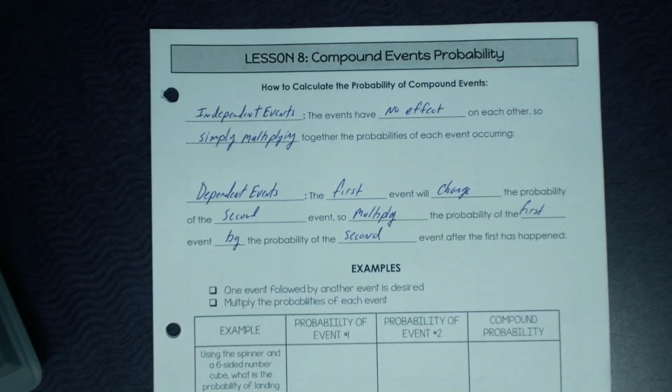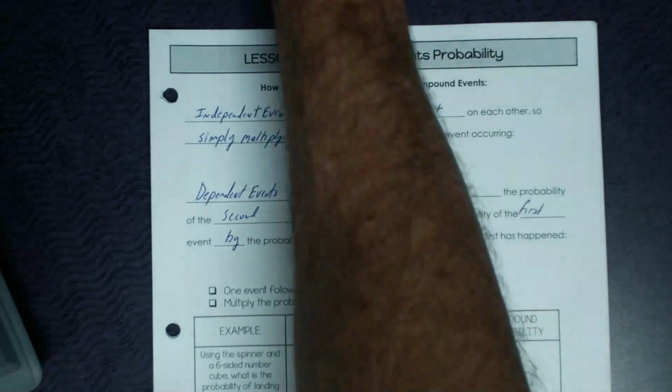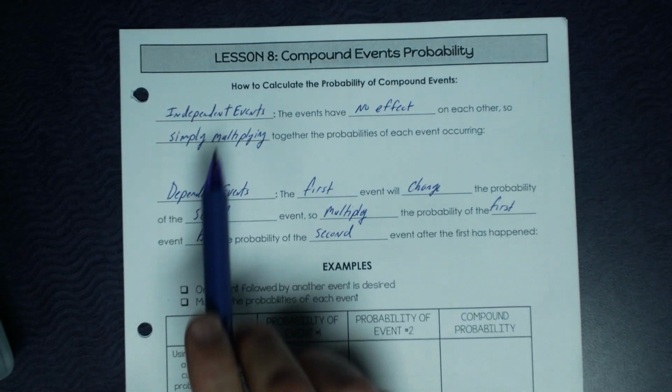All right, good morning, everyone. This is lesson 8 in your notebook, or page 18. We're going to do part of it today and part of it tomorrow.